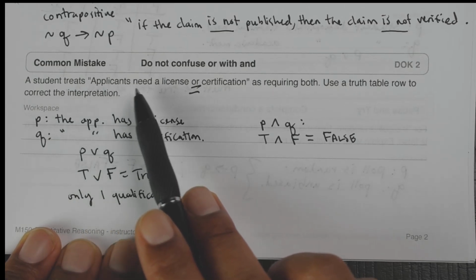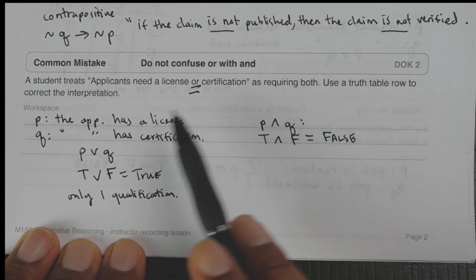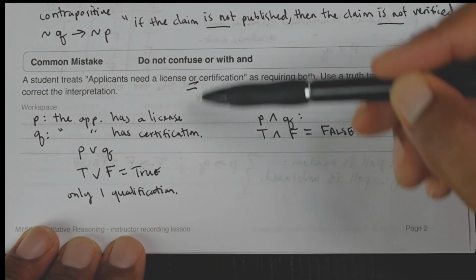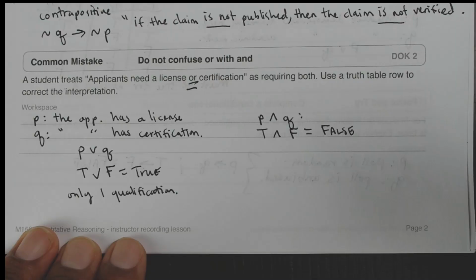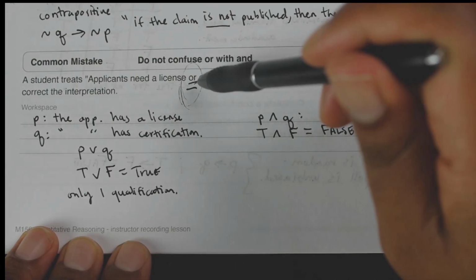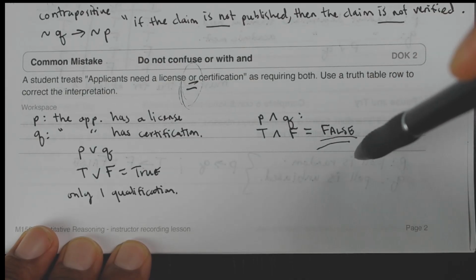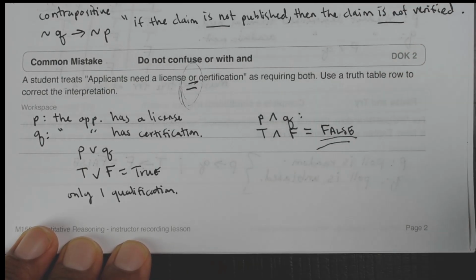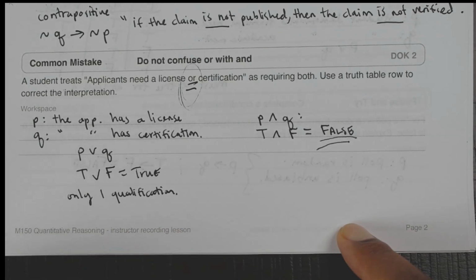The student treats applicants need a license or certificate as requiring both. Use a truth value row to correct the interpretation. If you use the word or, you only need one classification, right? But requiring both wouldn't necessarily be satisfied, because he uses the word or here. And so you cannot confuse the word or with the word and, because then if that's the case, this student wouldn't qualify. But based on this statement, the student does qualify. So he used the wrong conjunction in his analysis.